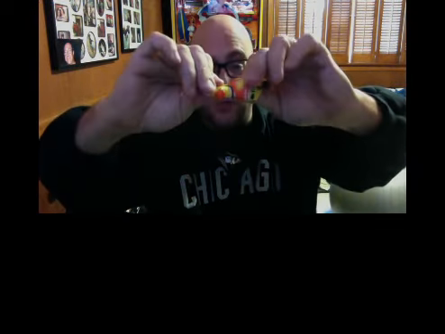I can apply tensional stress to it, which means I'm pulling it apart. I'm pulling it in opposite directions. One hand's pulling out this way, the other hand's pulling out this way, and this is tensional stress. I can pull it all apart.